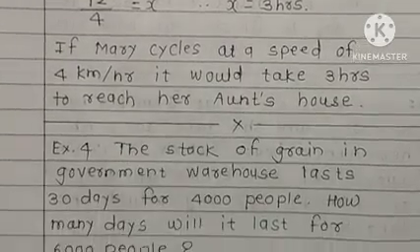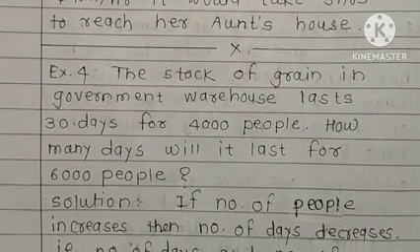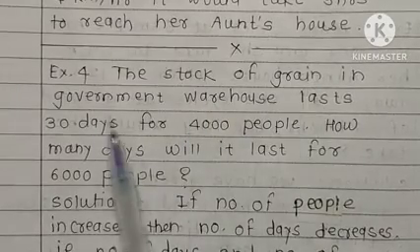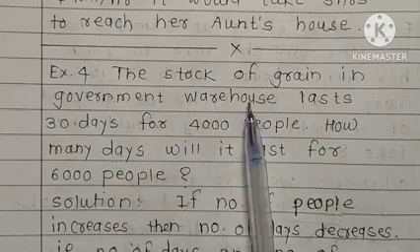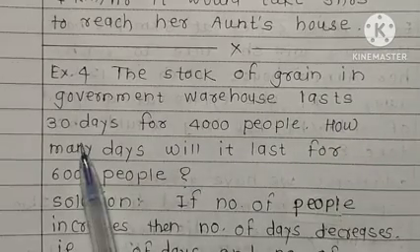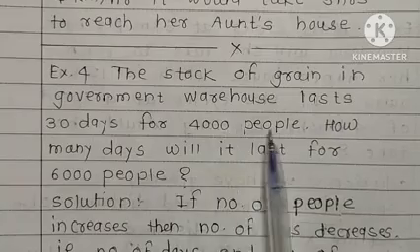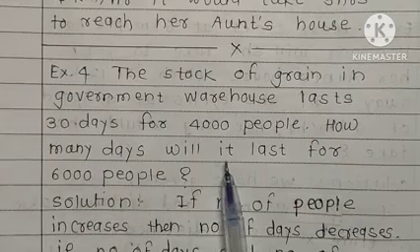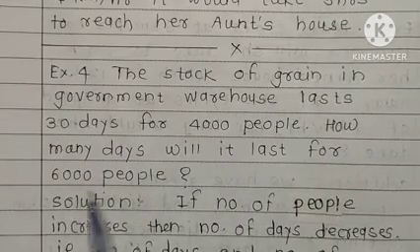Last example, that is example number 4. The stock of grain in a government warehouse lasts 30 days for 4,000 people. How many days will it last for 6,000 people?